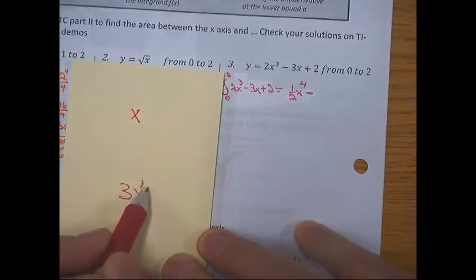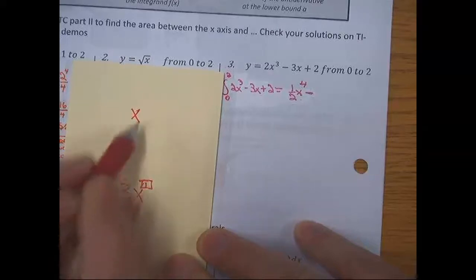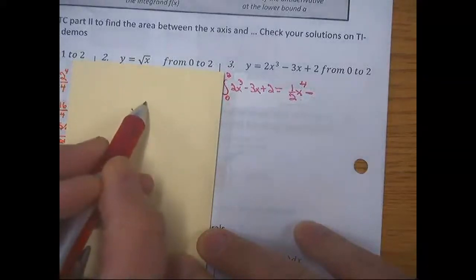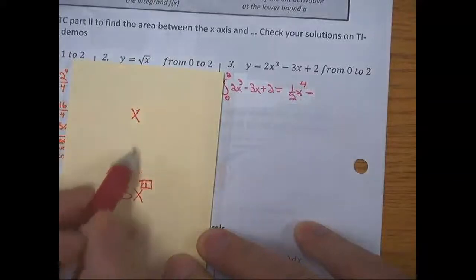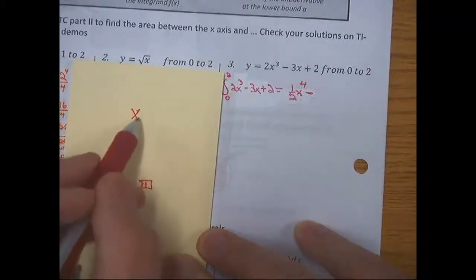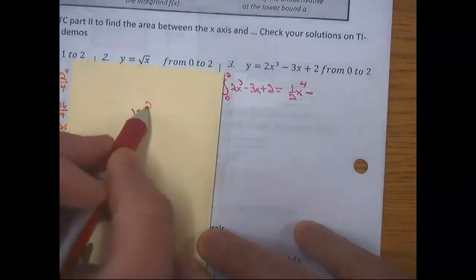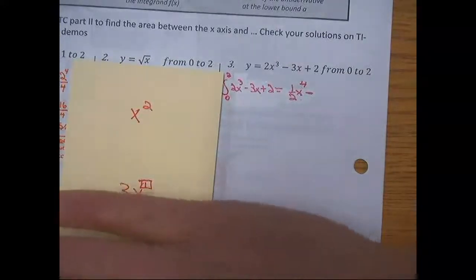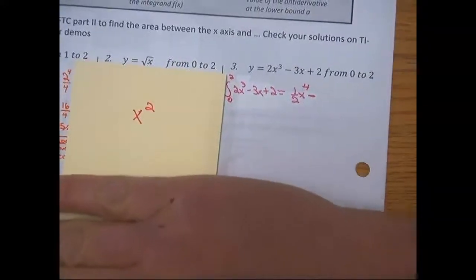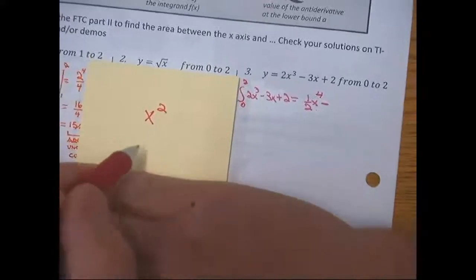Look, what's this exponent? 0, 1. So what does this exponent have to be? It's got to be 1 more than this. This has to be 2. Now, if you did the derivative of that, what's that derivative?